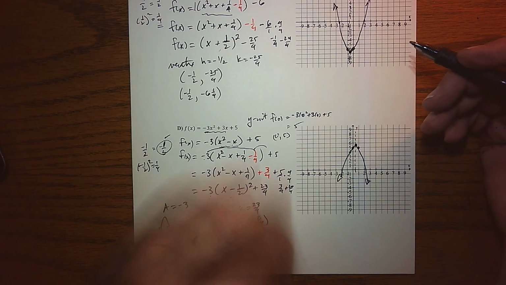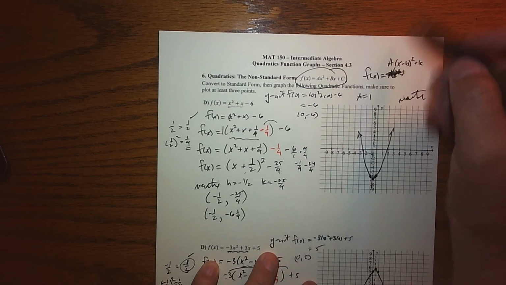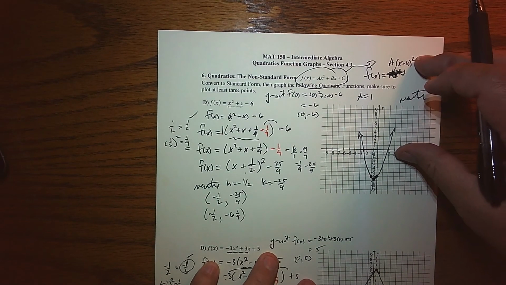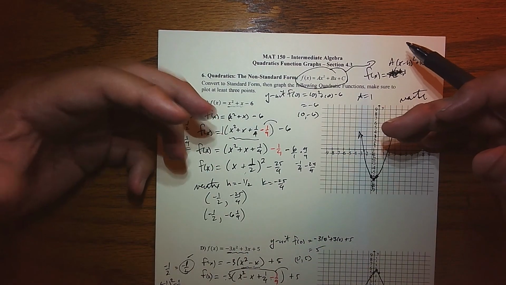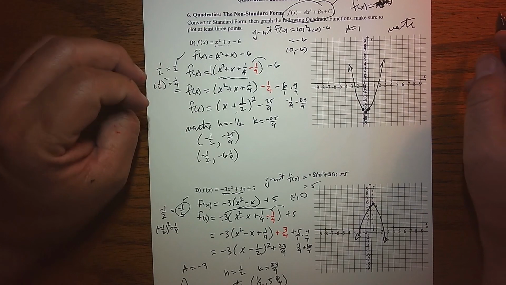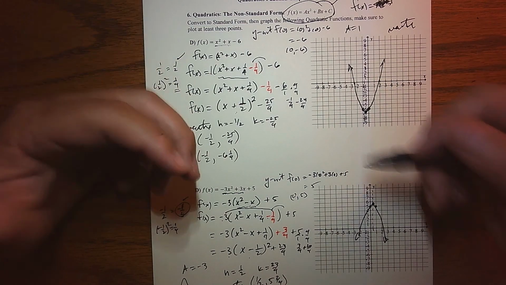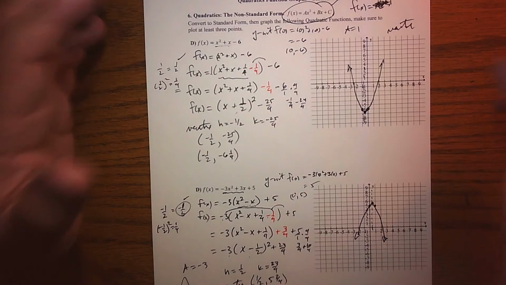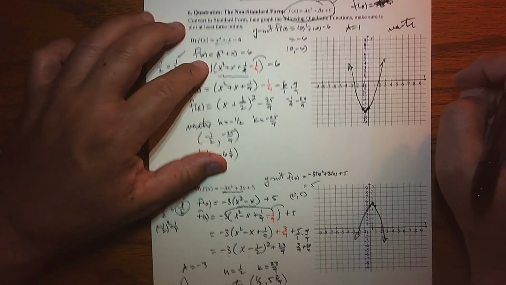So that is how we graph when you have the general form, converting it to the standard form by completing the square. We've seen that, what, 5 times? So hopefully you're getting the rhythm of it. Practice it. It is a very important skill to have as you move through your math ladder.